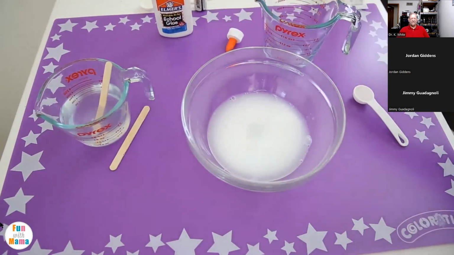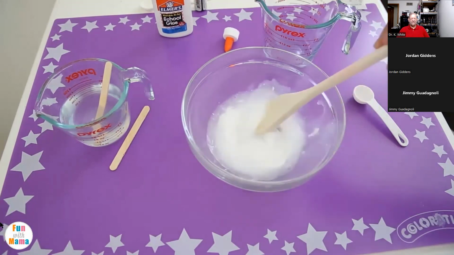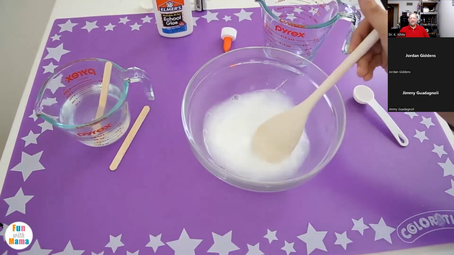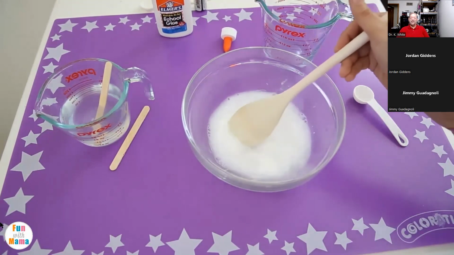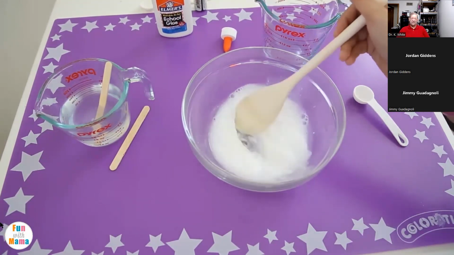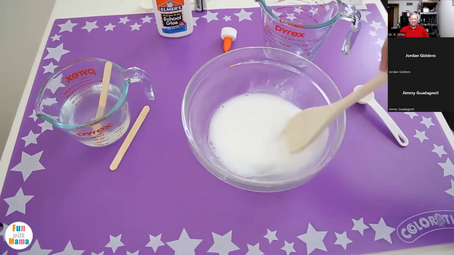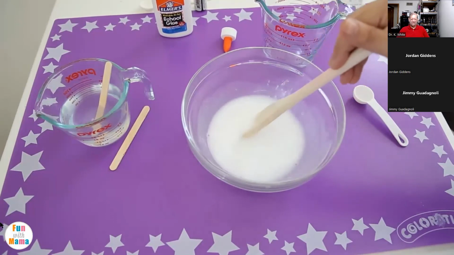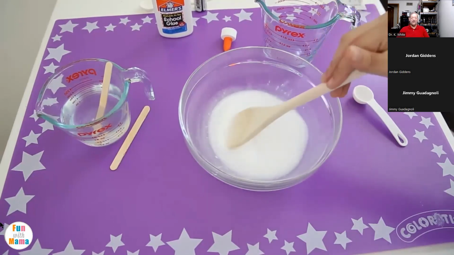Now just go ahead and mix it all together so that you don't end up with any clumps. You want a nice smooth mixture. We use tongue depressors, not wooden kitchen spoons. I tend to keep having a bunch of ice cream sticks because they're the easiest to clean up afterwards and they do a great job of mixing.